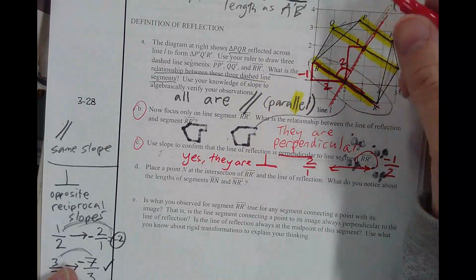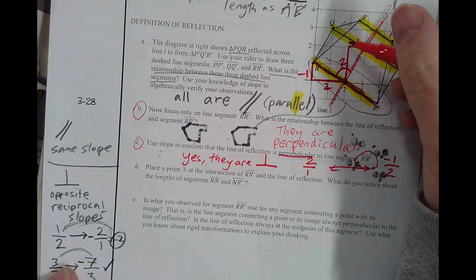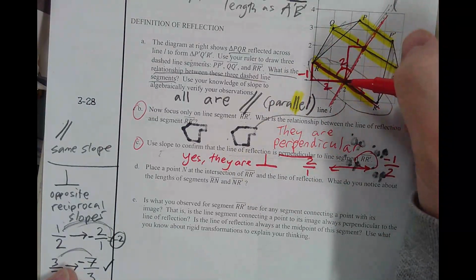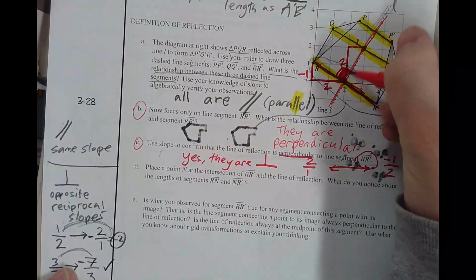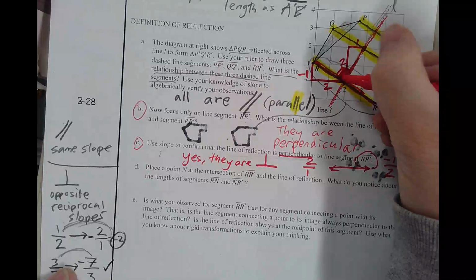So the main idea here is if we have 2 over 1 and negative 1 over 2, we know that this is going to form a right angle every single time.